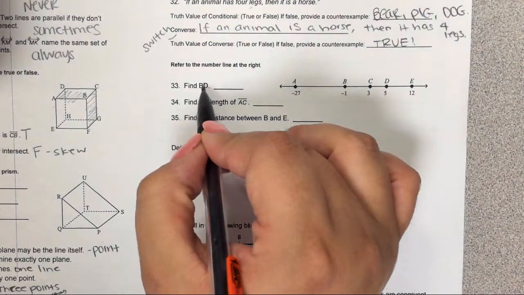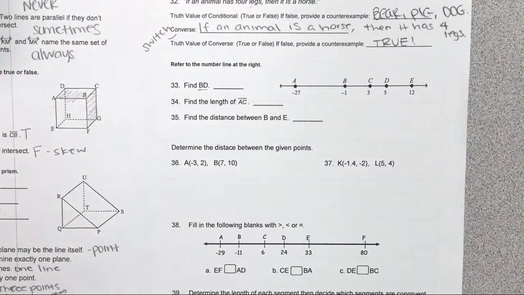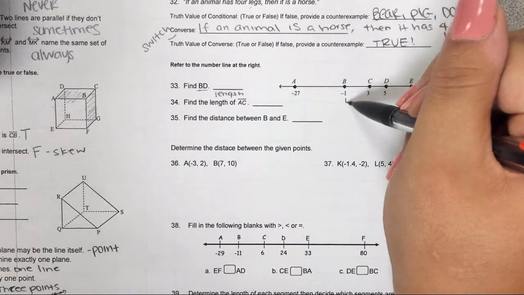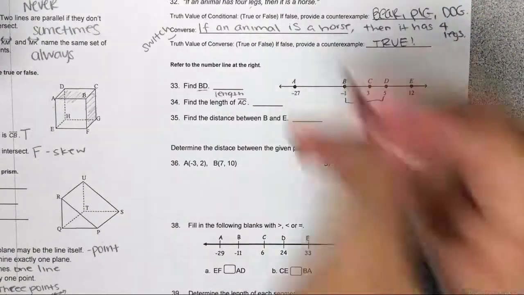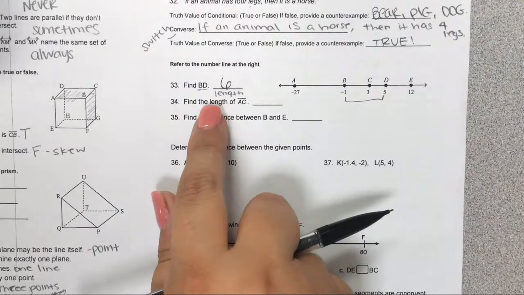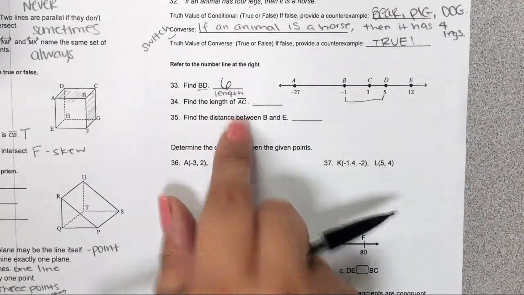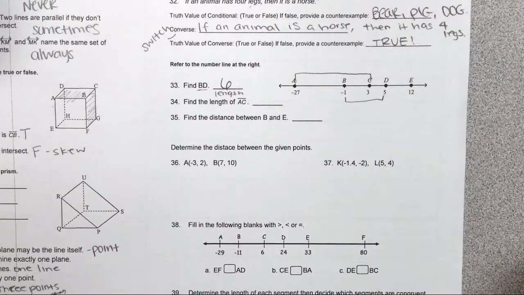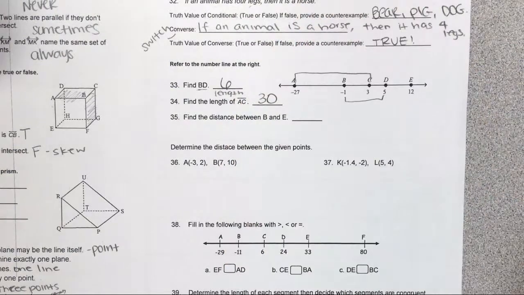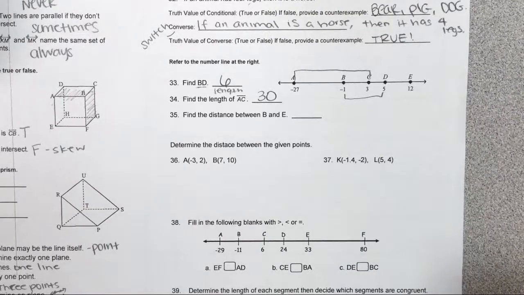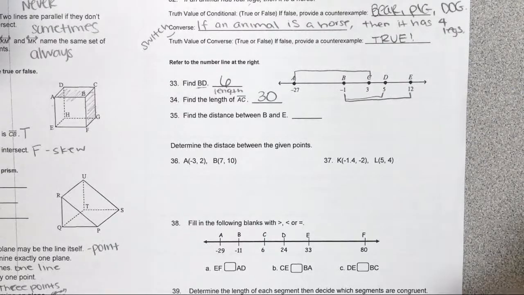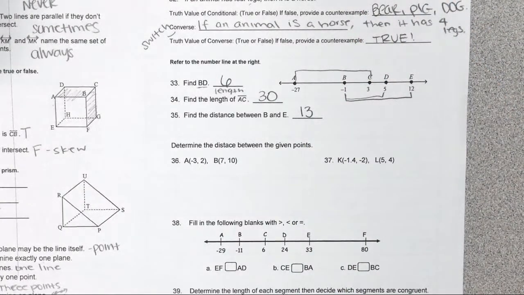Find BD. When it looks like this BD, what am I asking for? I'm asking for how long it is, the length. So B to D, if I'm at -1 and I go to 5, how long is that? 6. Find the length of AC. Again, it's asking for the length. So from A to C, if I'm at -27 and I go to 3, how long is that? 30. And then find the distance between BE. Again, all of these are asking the exact same thing. So B to E, if I'm at -1 to 12, what's that distance? 13. Okay.